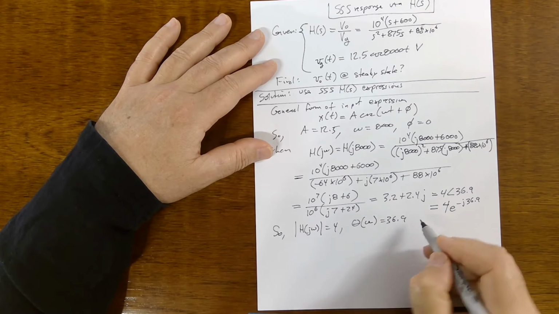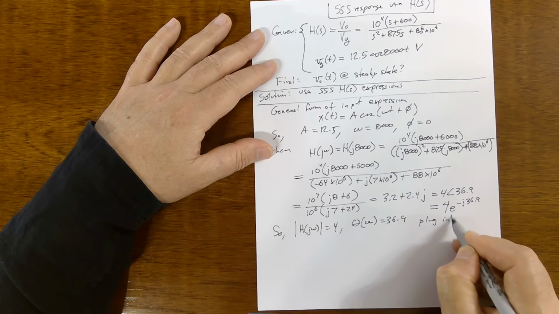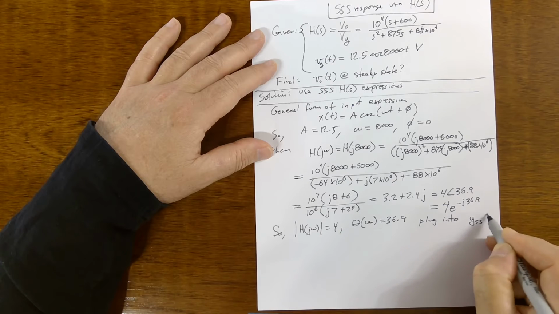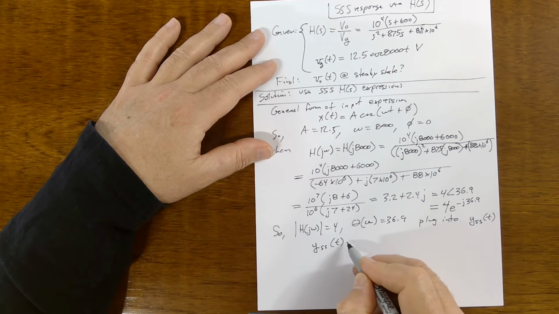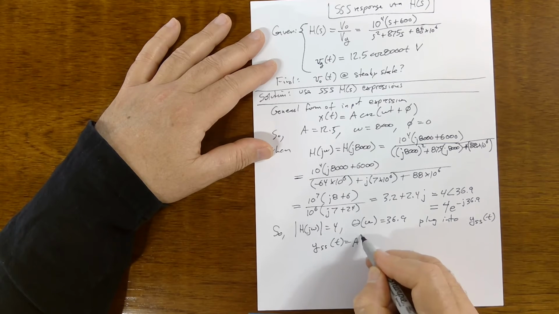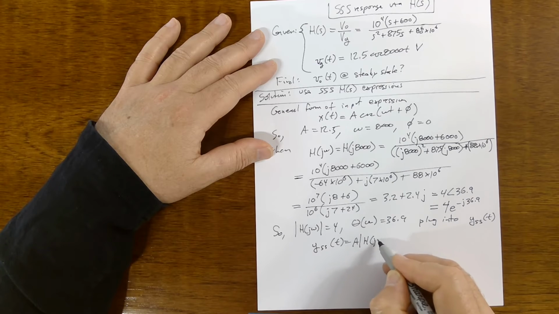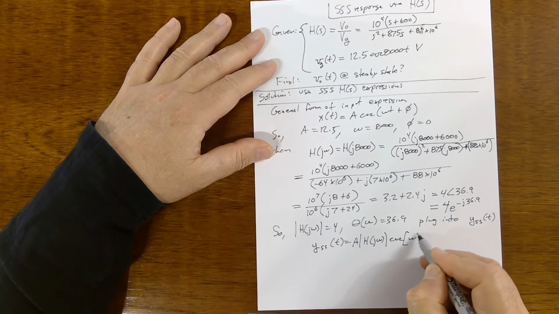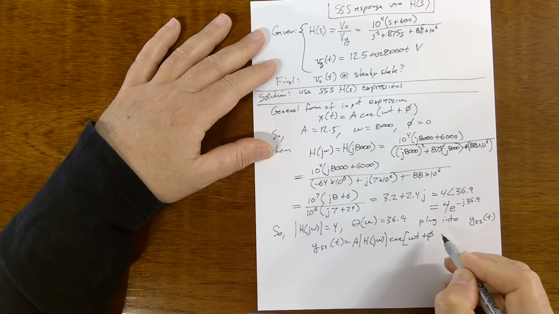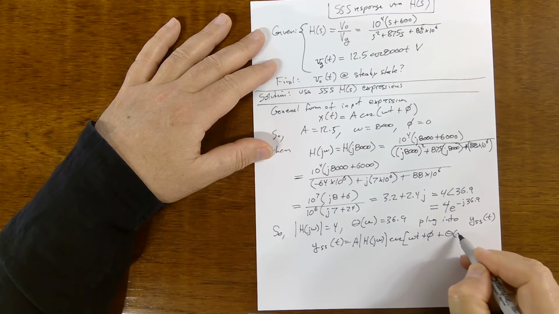And then we can plug into our general solution y steady state of t. So our general solution is the magnitude of H solved at j omega times cosine of omega t plus phi plus theta of omega.